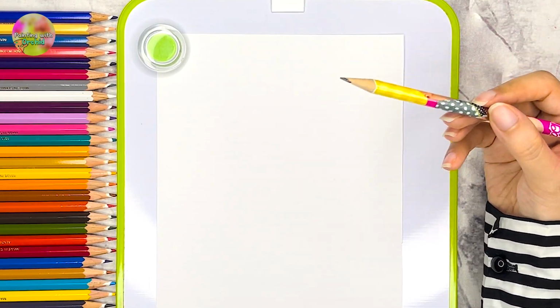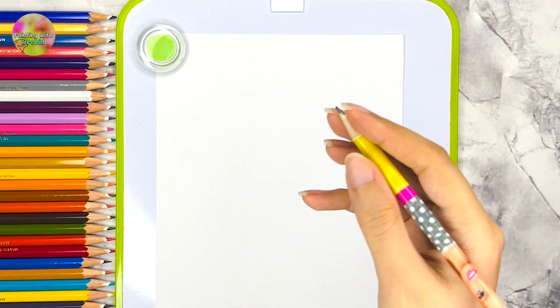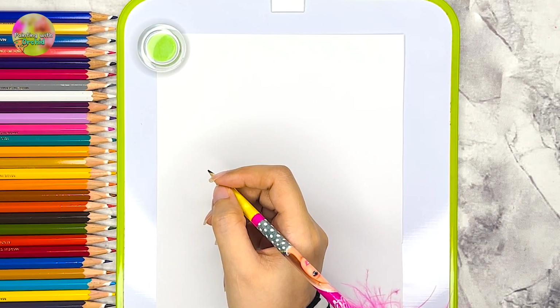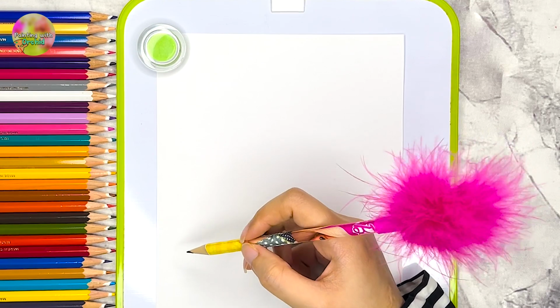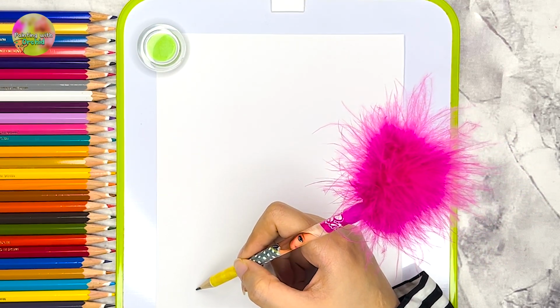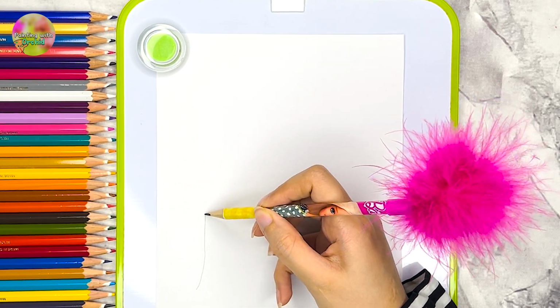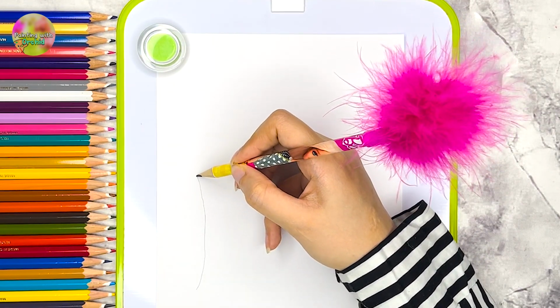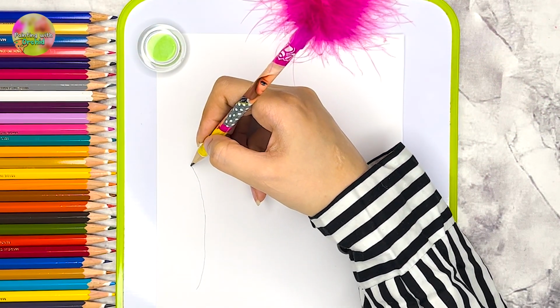Today we're gonna draw fall season. So let's get started. First of all, I'm gonna draw a tree trunk with branches.